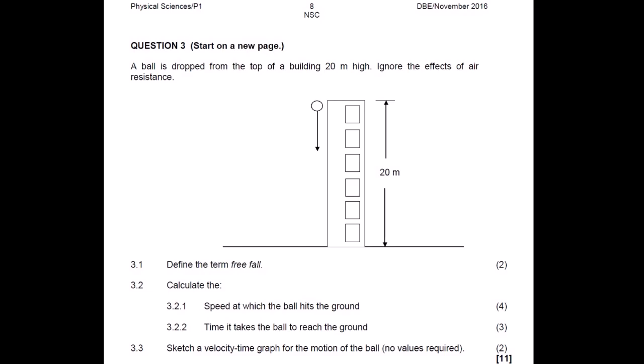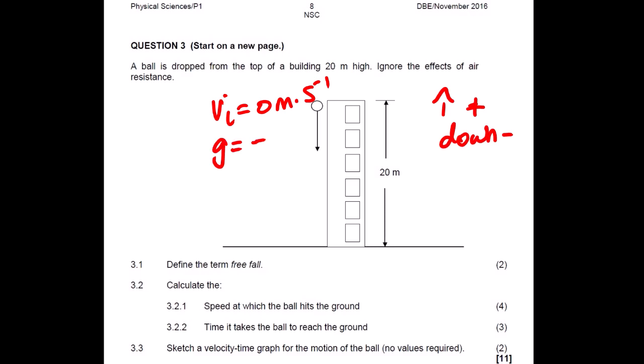Now we can see that this situation is the one we talked about as the dropping ball. Now we need to know that our VI will be 0 meters per second. If we consider up as positive and down as negative, it means our G will be negative, our displacement will be negative, our VF will be negative, and then our change in time cannot be negative. This is what we are given. We have the displacement, which is 20 meters.